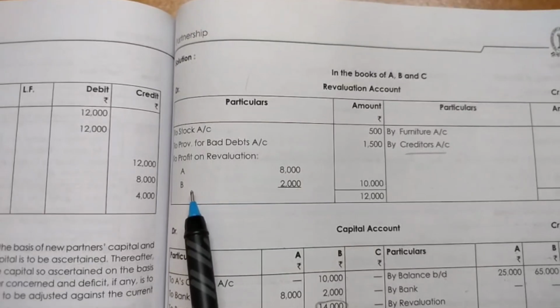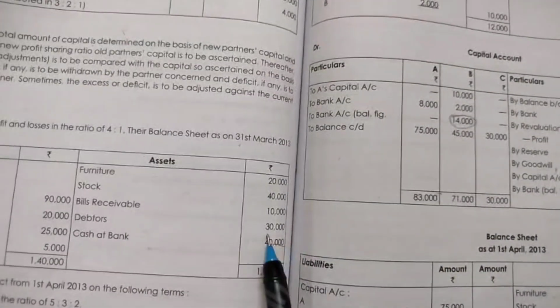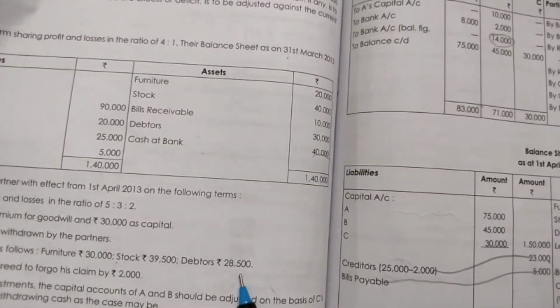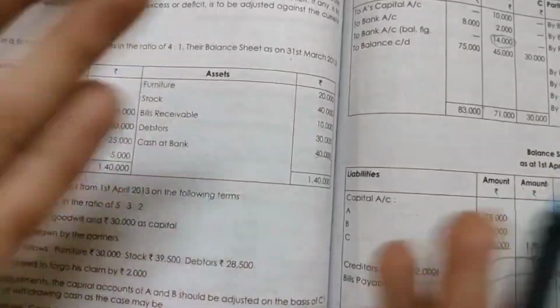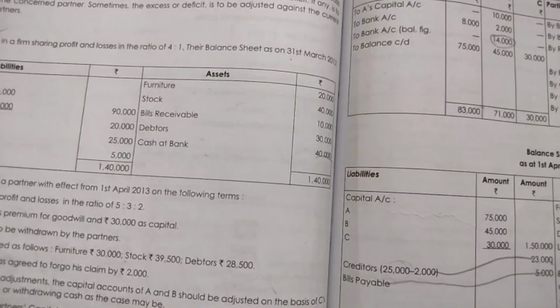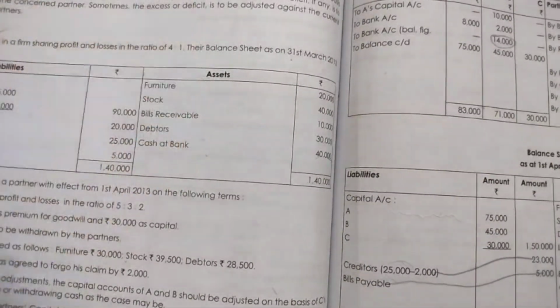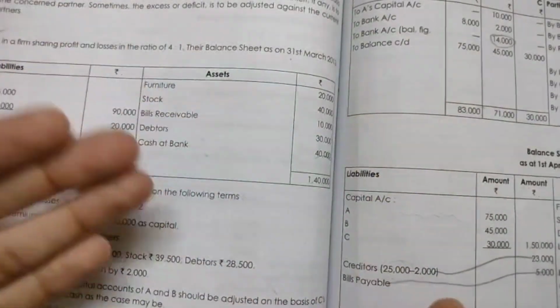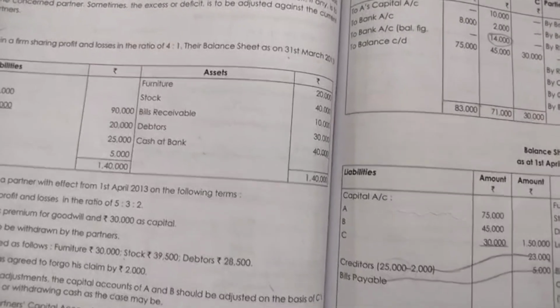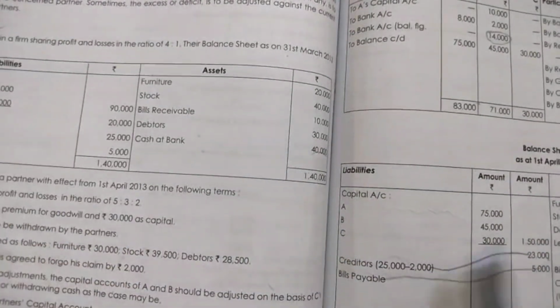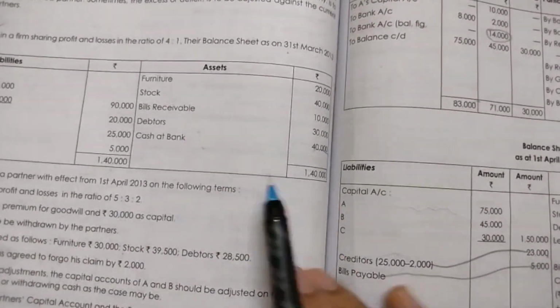Then comes the debtors. They are saying that it was 30,000, but now it is revalued at 28,500. So what do we have to do? How are these debtors decreasing? Two options are there. Sometimes the debtors may pay off their dues, sometimes the debtors may settle their accounts. That is, they might repay the partnership firm, so the debtors would decrease. Okay, fine. Then what is another possibility?